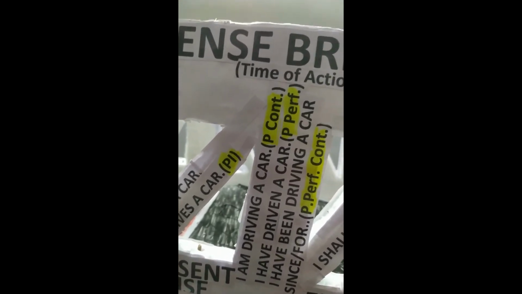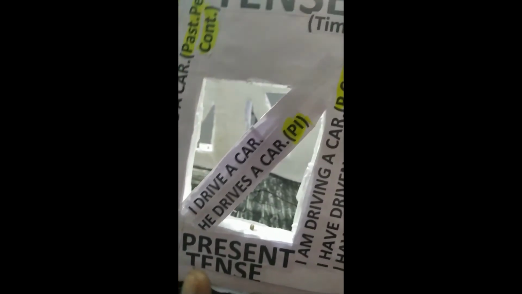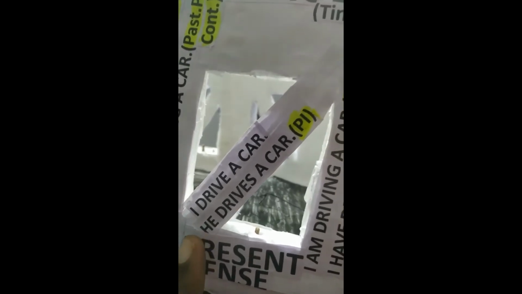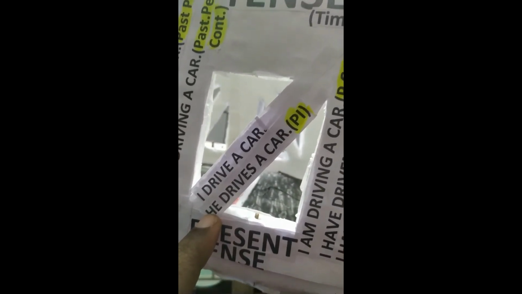PI means the verb form is in the present indefinite form. PI stands for present indefinite. See here, the subject he is in the third person singular number, so we have added s to the end of the verb drive.